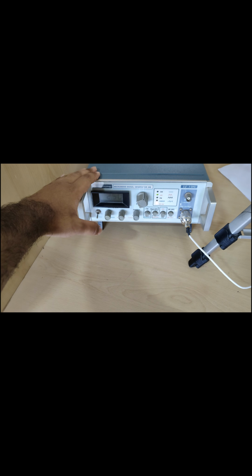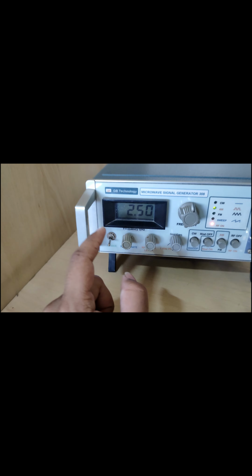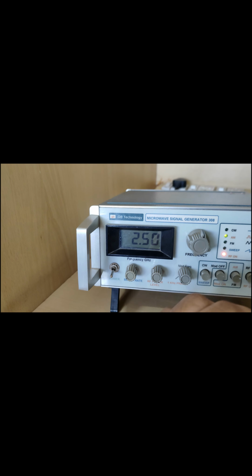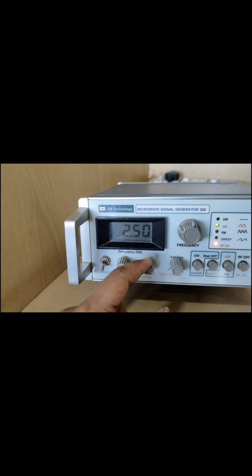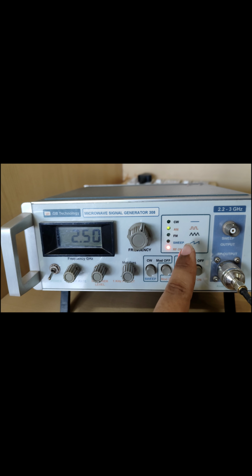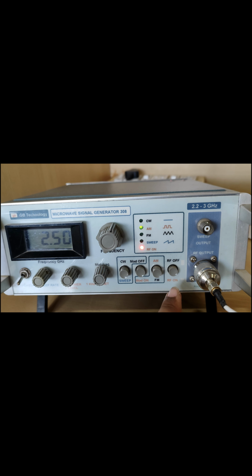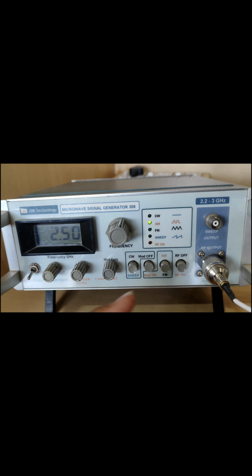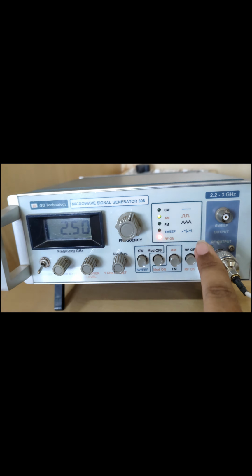So in the signal generator, what you have to do is keep the operating frequency at 2.5 gigahertz and keep the RF power level max. Then keep this as an amplitude modulation and ensure that this RF is on, because if you keep it off, it is of no use. So keep the RF on.